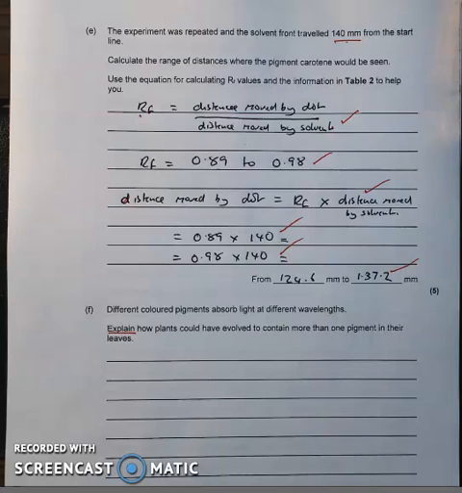Evolution is all about survival of the fittest. If an organism is better adapted to its environment than another one, then it is more likely to survive long enough to pass on its genes to the next generation. So, where does this survival of the fittest come from? It comes from variation, and the variation is caused by randomly occurring mutations.